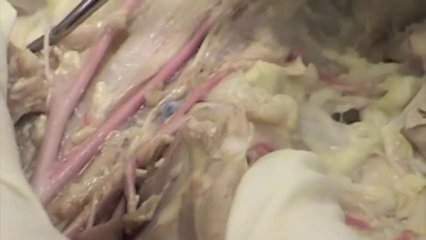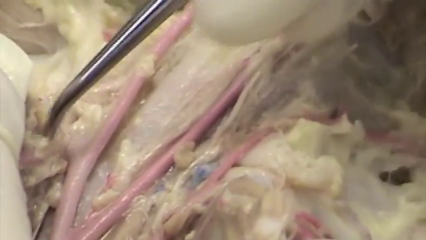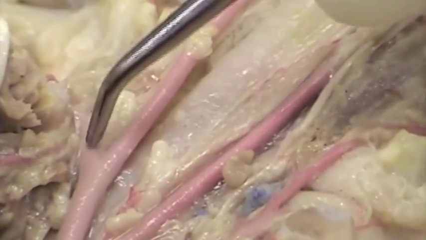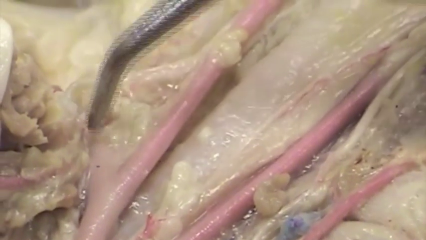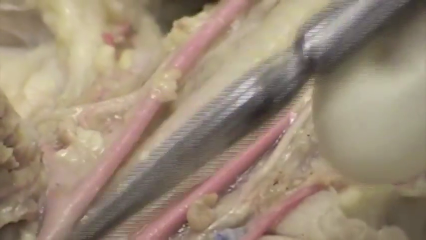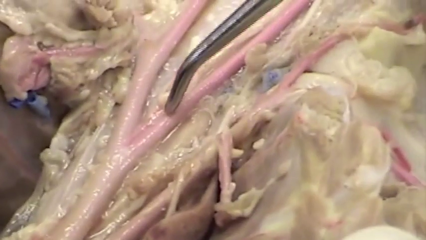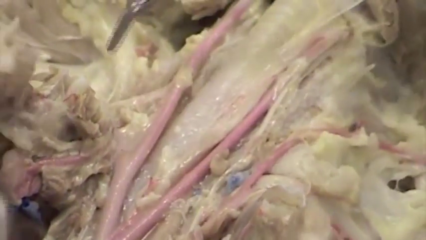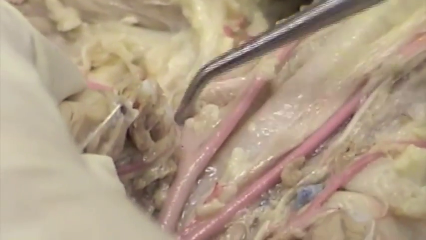On this particular cat, that branch is just up a little further here. That branch comes at this point. So here we have the right subclavian branching from the common carotid. So again, brachiocephalic. On this cat, we have the left common carotid, the right common carotid, and then we have the right subclavian coming here.